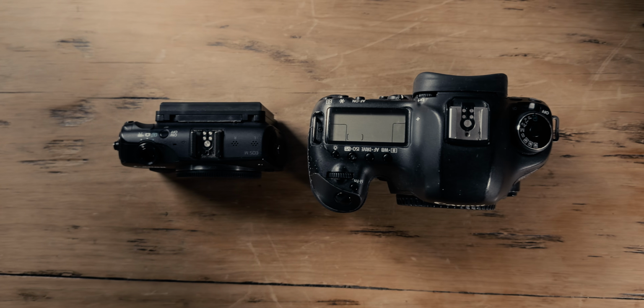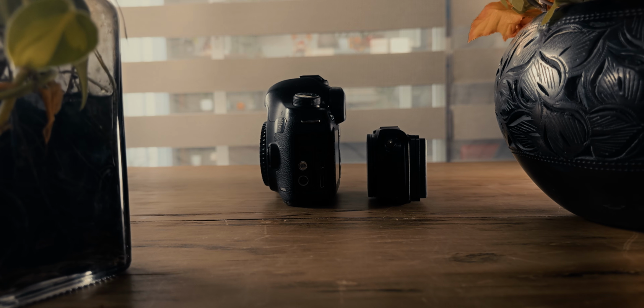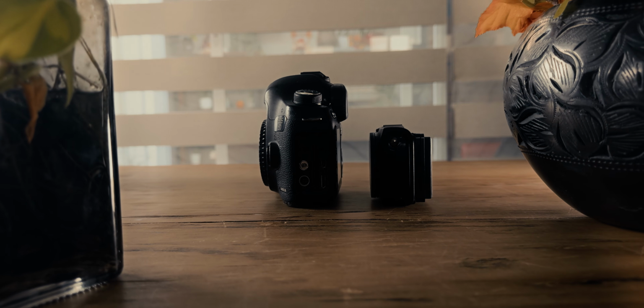Why compare the EOS M and the 5D Mark III with Magic Lantern installed? Well, a good reason is to highlight how two cameras from different tiers can achieve similar creative results thanks to the Magic Lantern modification. The biggest differences between these two cameras are the external dimensions, weight and sensor size.